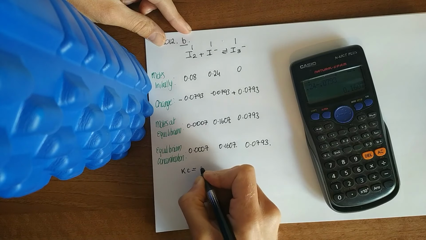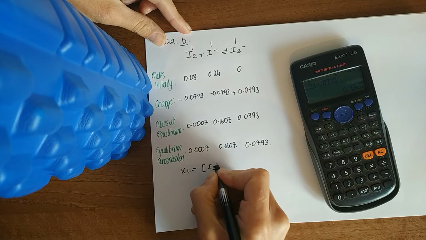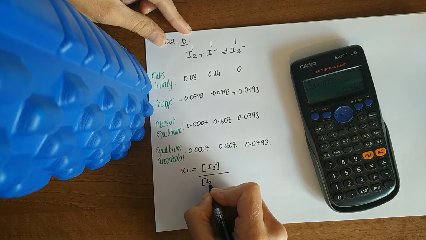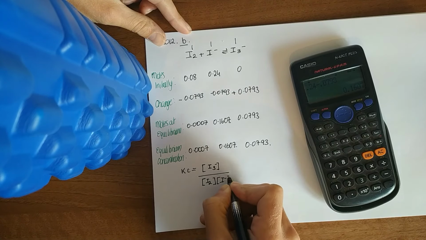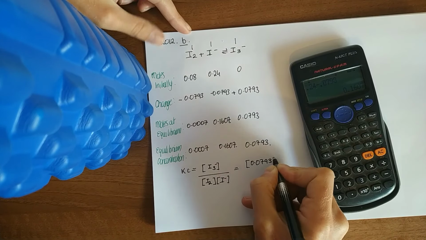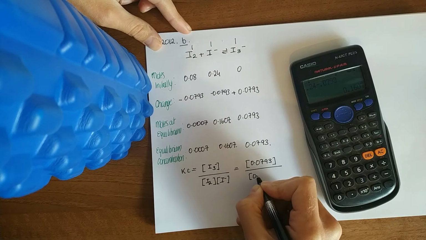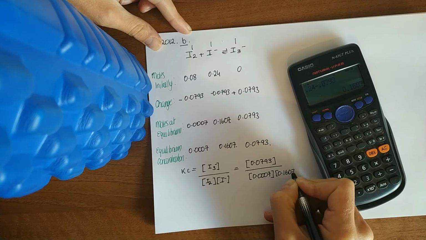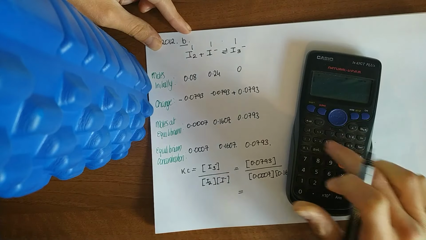Now your Kc, equilibrium expression, products over reactants, keep your charge inside it, and then horse in the values. Bung that in your calculator now.